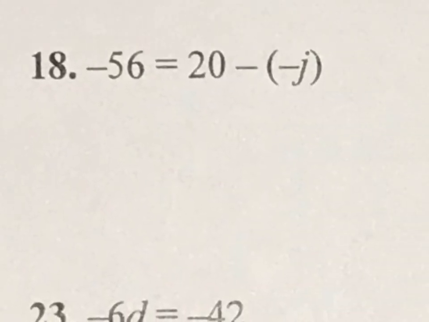Not only does it have the minus that we need to change to a plus, but it also has the variable on the right side of the equal sign. A lot of people get confused with that. So let's first change the minus to plus.